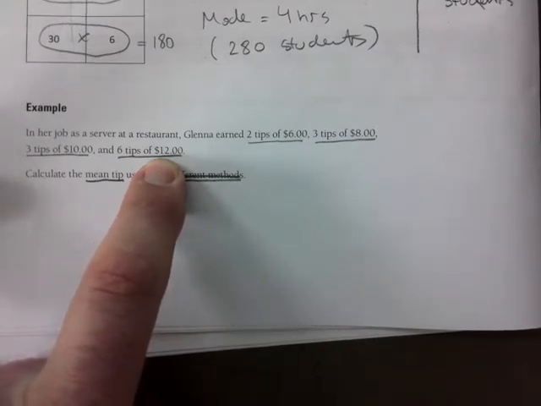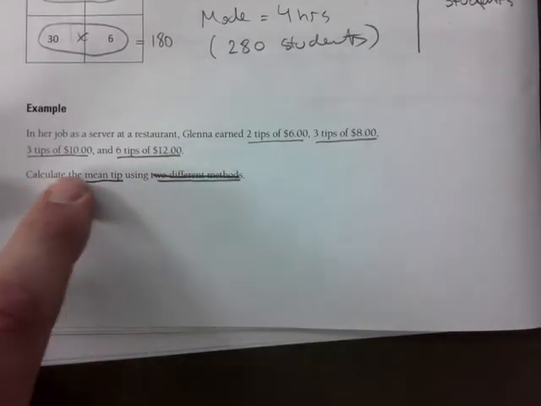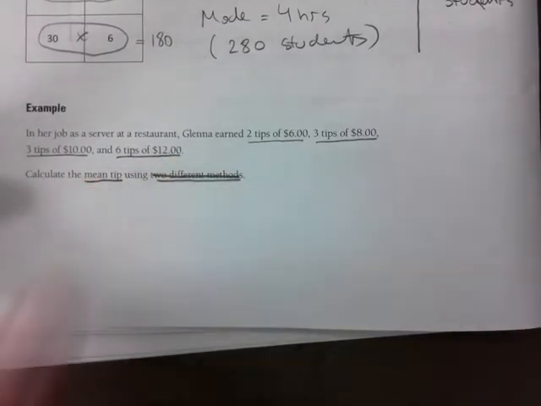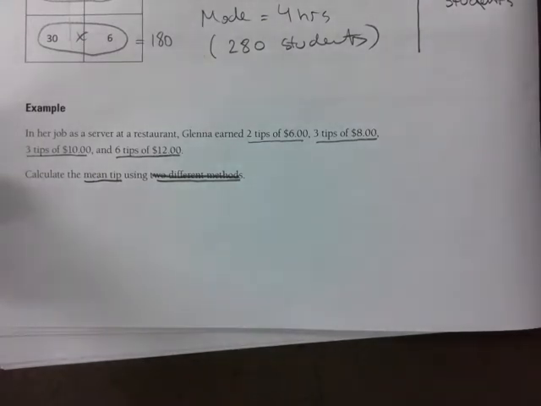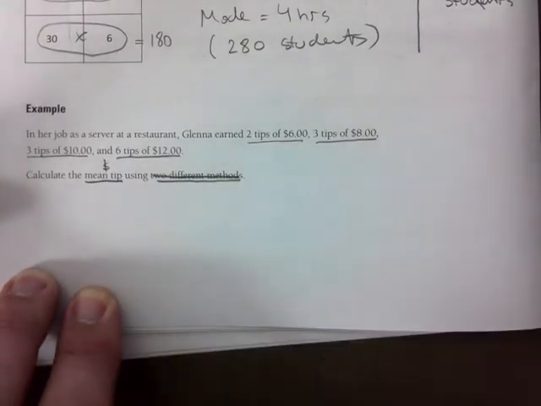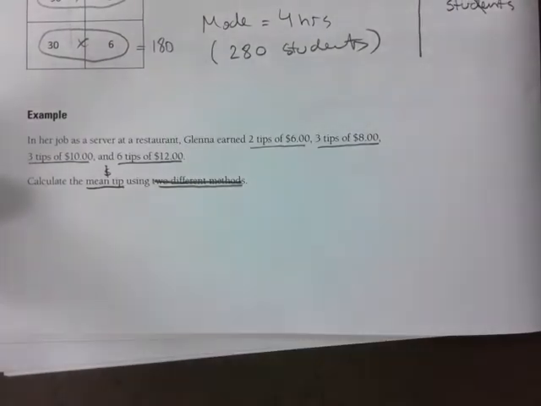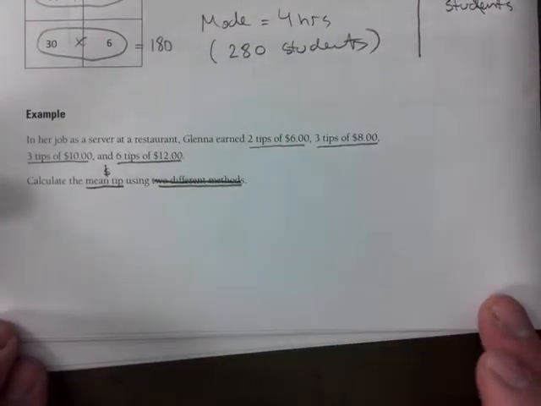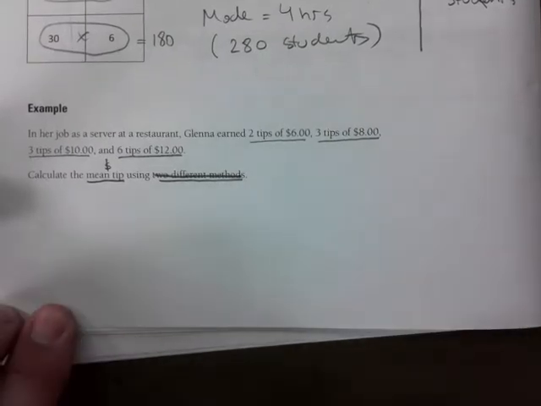You're smart enough to figure that out. We don't want to do that. But calculate the mean tip. What is it asking for? The mean tip in what? In dollars, correct? In dollars. So please put that down, because that is going to be important. I will not be as vague as they are here, but I will be pretty straight up with that.